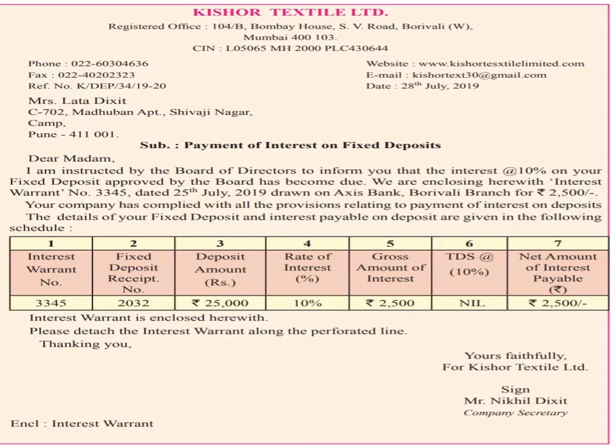Here, the secretary is writing, Dear Madam, I am instructed by the Board of Directors to inform you that the interest at the rate of 10% on your fixed deposit approved by the board has become due.